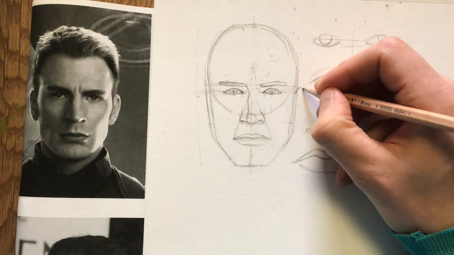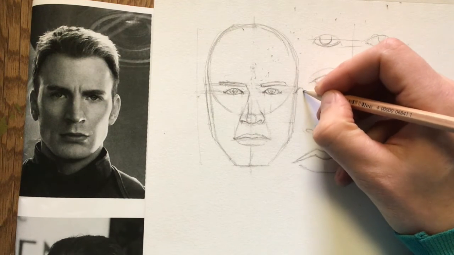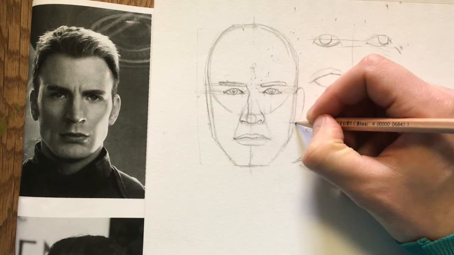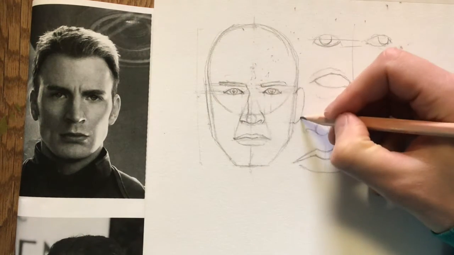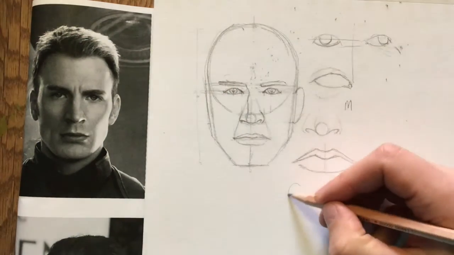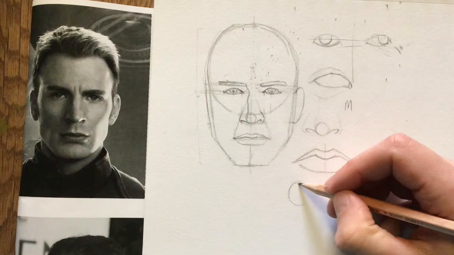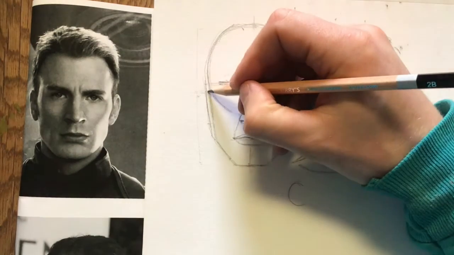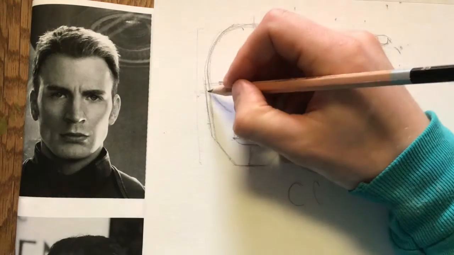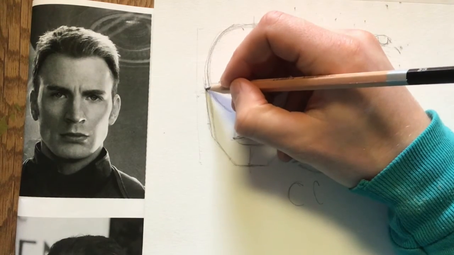It all relates to another part. So up, down, and around. Make sure you get those earlobes in. And don't make them too big, right? They're not a perfect circle. They're not a C shape. It's like a squished C. Your ears are close to your head.